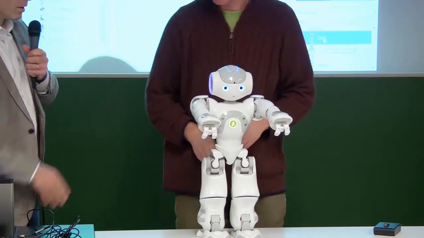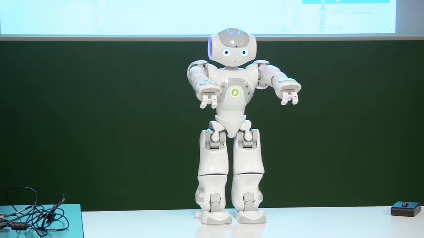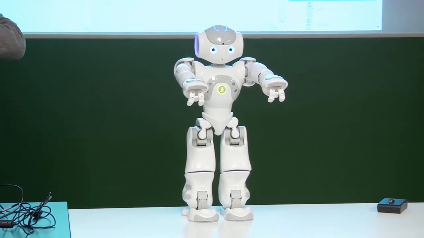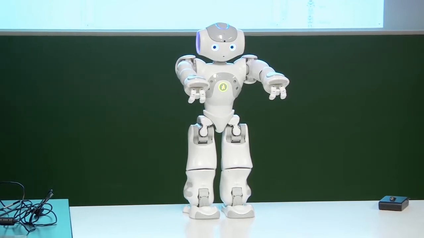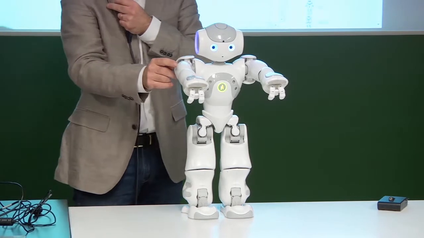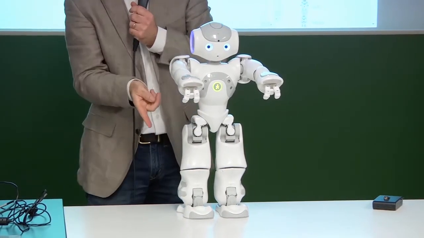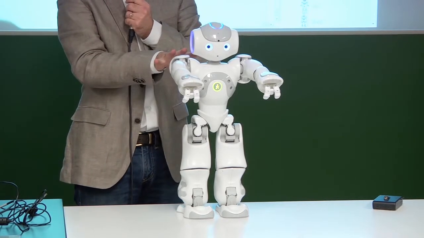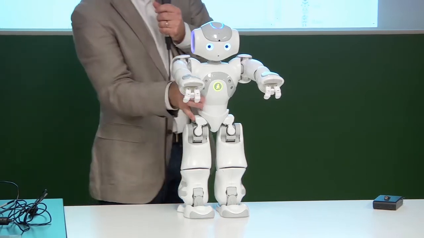So this is the 0 position. This is the position we use to check that the robot is in good shape, that all the joints are in the right 0 position. And the 0 position is what we use also then for sending orders to the robot. So, for instance, you can ask the robot to move his shoulder by a certain degree, positive or negative. So this is the 0 position for all the motors. All the motors are at 0 in this shape.